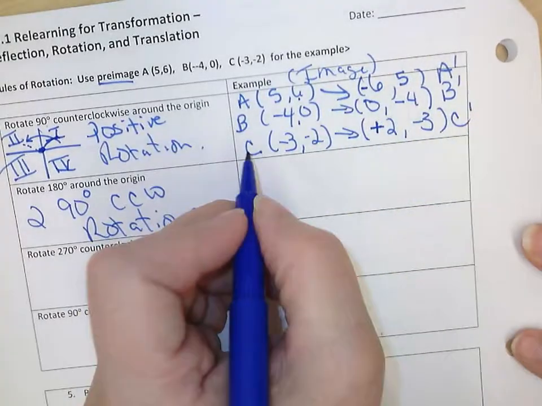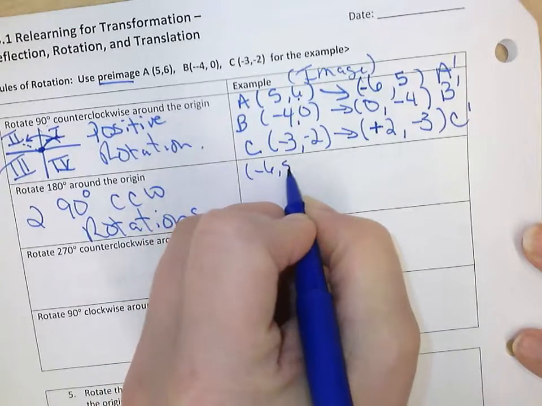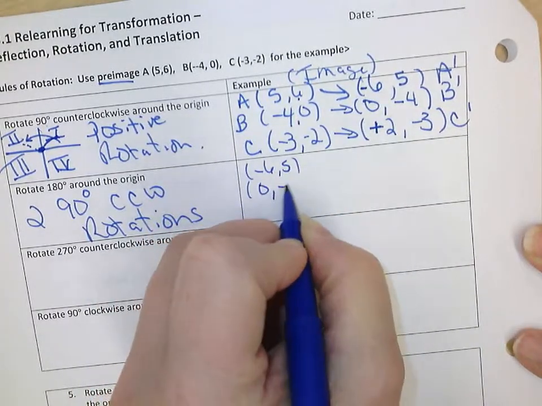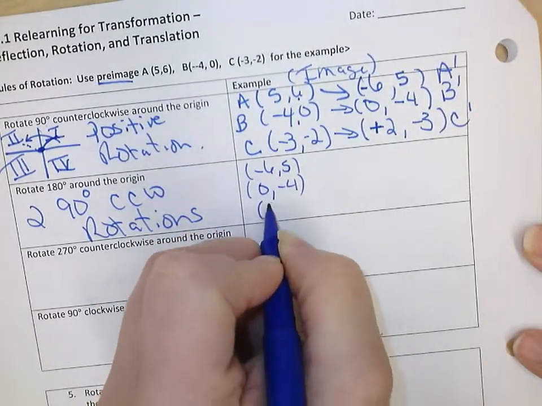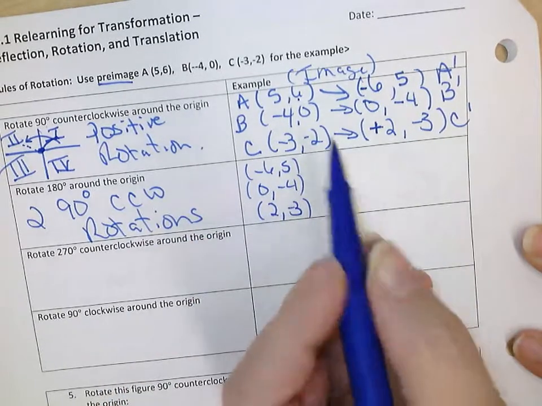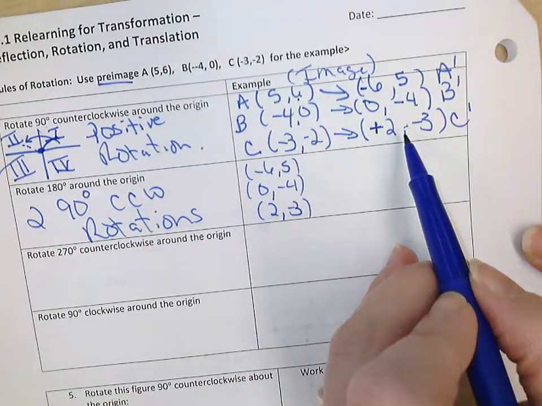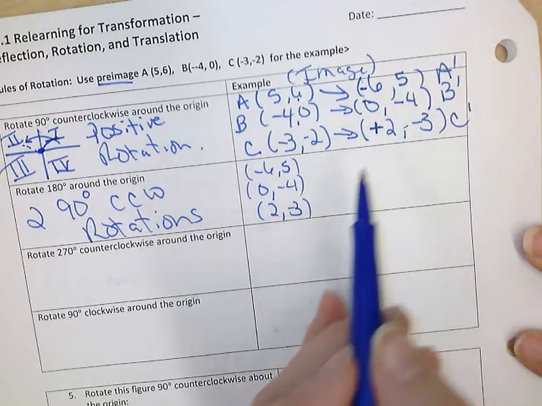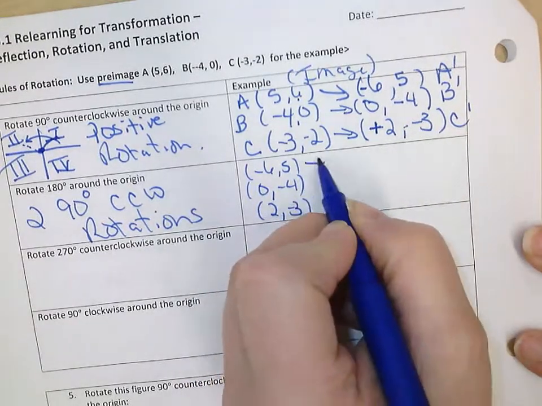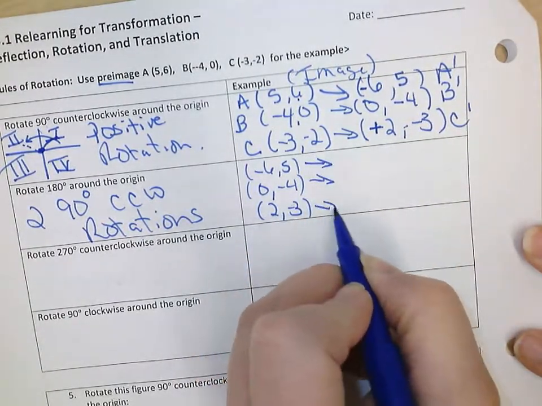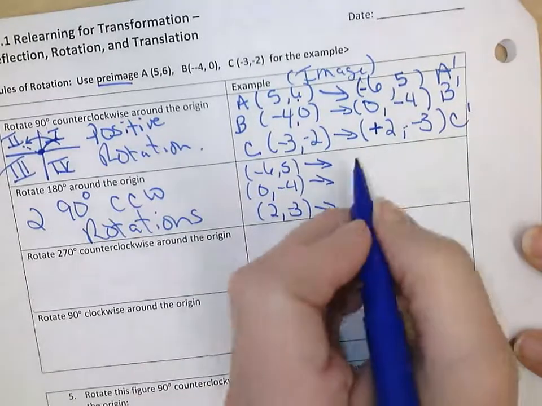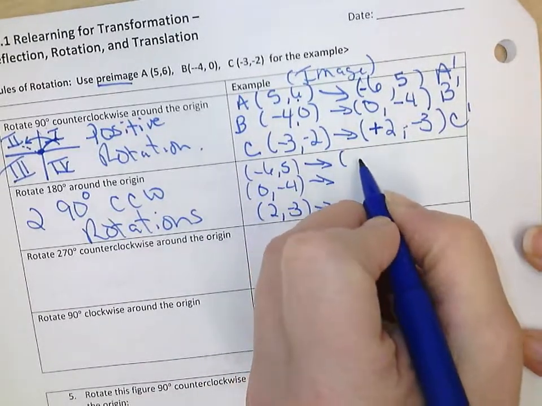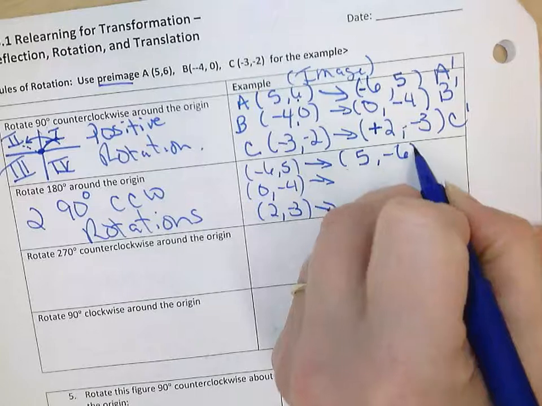So we're going to take those answers, -6, 5, 0, -4, and 2, -3. So this is one rotation, 90 degrees, and then we're putting it down here, and we're going to do the same process again, where we're going to have two 90-degree rotations. So this is going to be 5, -6, same process.